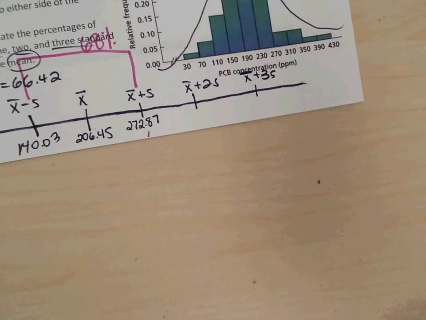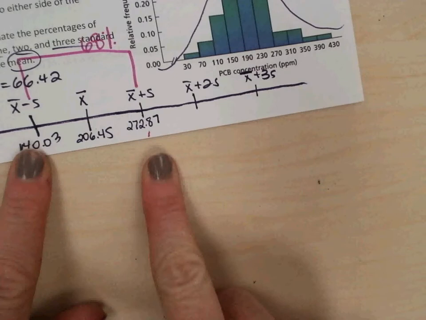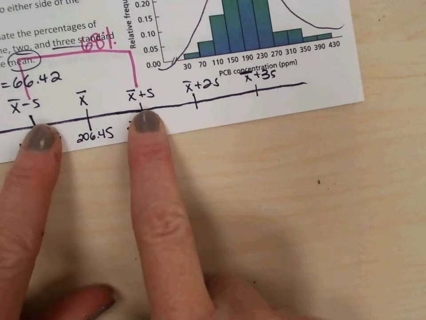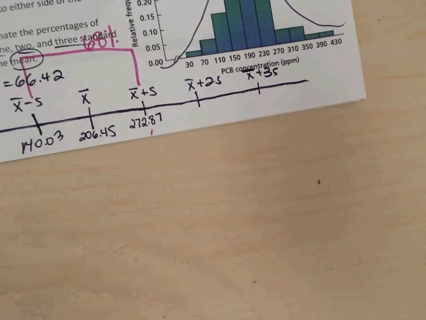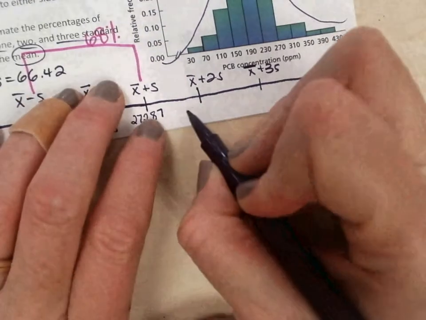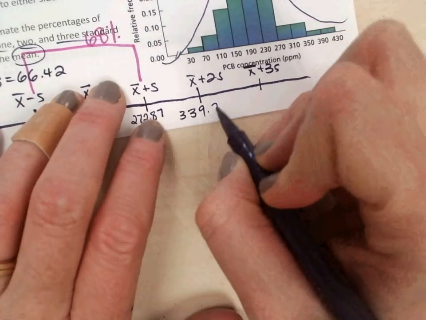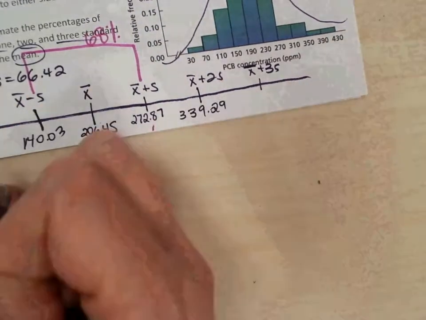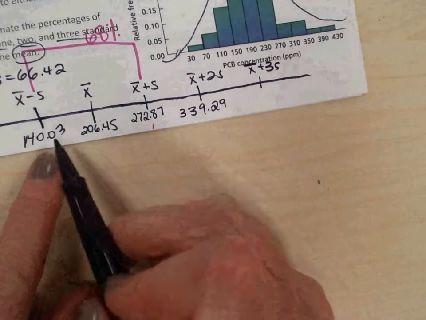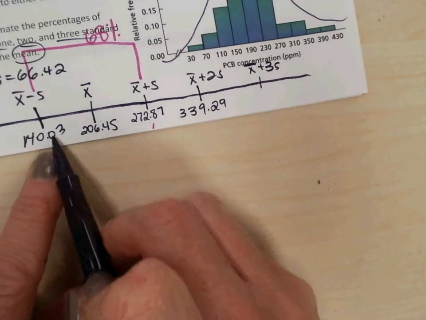Some of you are just ignoring me, that's okay. What's the math for that? Thank you, 339.29. And then on the lower end, we subtract another 66.42 from 140.03.